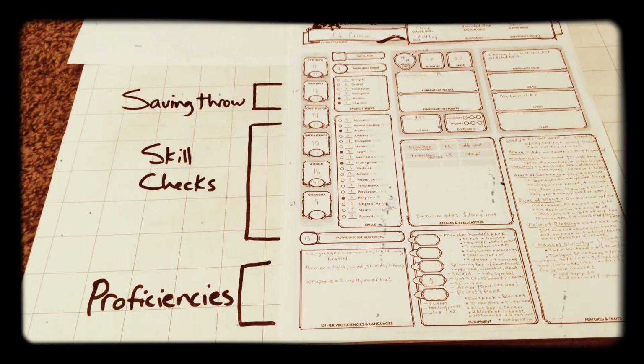In front of you, you'll notice that I have my character sheet for my Halfling Cleric. This is when we were level 3, so it's not very far along. And you'll notice on the other side, on the dry erase, that I've labeled a couple of different sections for you, and those are the sections that we're really going to talk about.